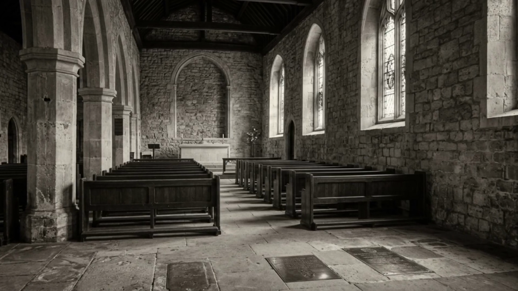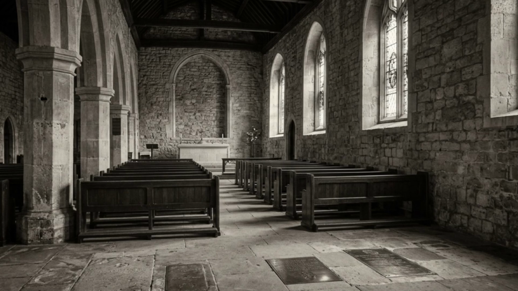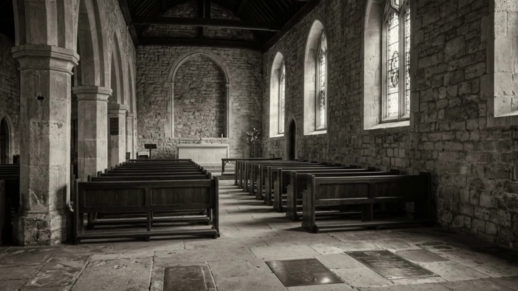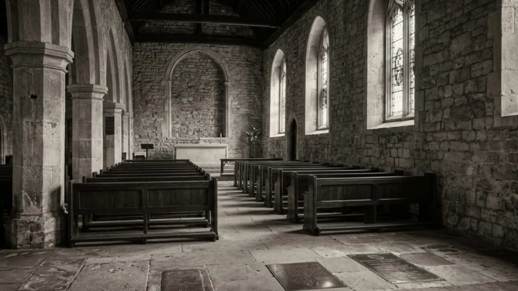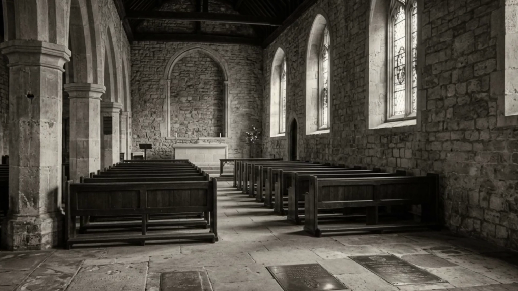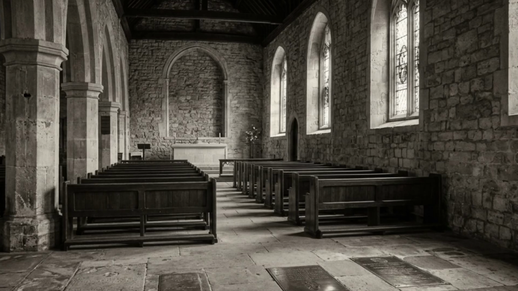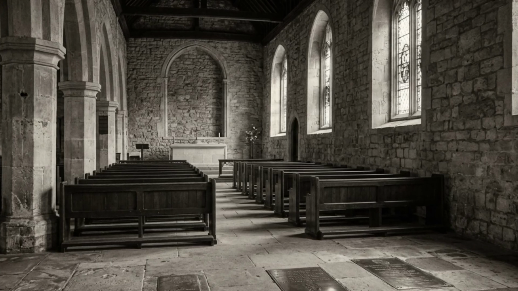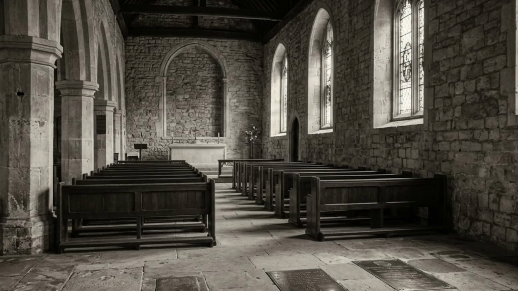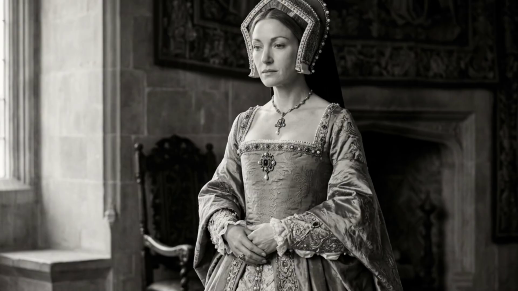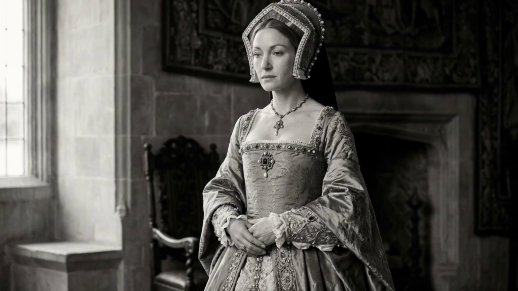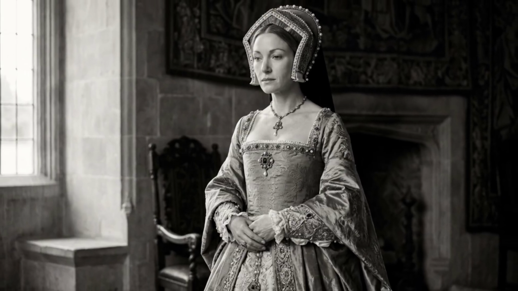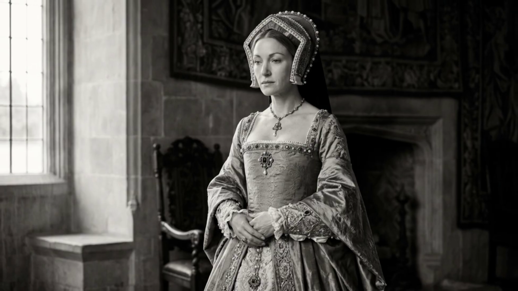She was buried in an unmarked grave inside the chapel of St. Peter ad Vincula, within the Tower of London grounds, where her remains are still located today, later identified during Victorian-era renovations of the chapel floor in the 1870s. 11 days later, on May 30th, 1536, Henry VIII married Jane Seymour.